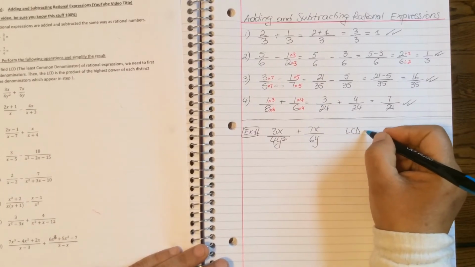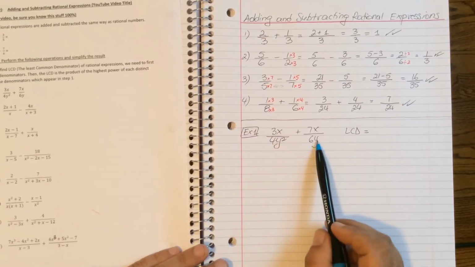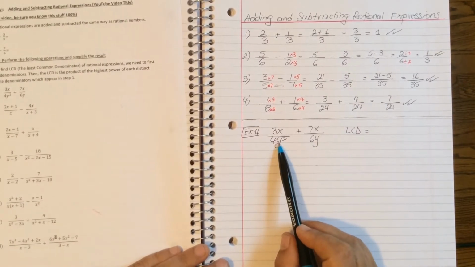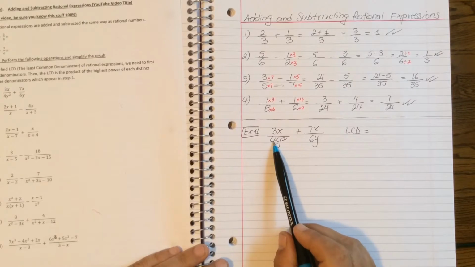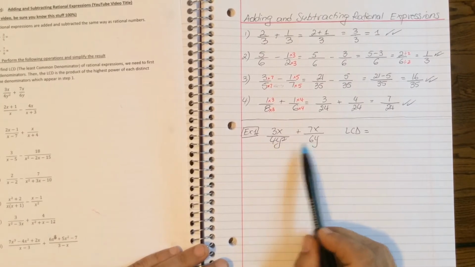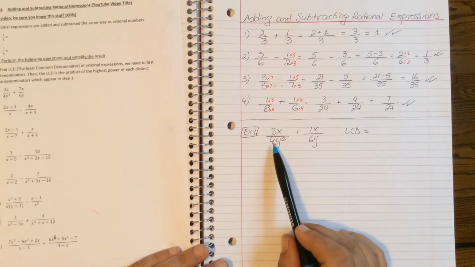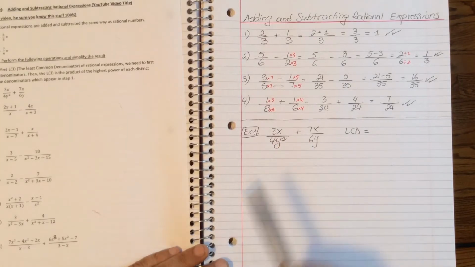So what is LCD in this case? As we know, polynomials contain terms, and each term contains numbers and variables. For numbers, for the coefficient of the terms, it is easy because we know how to find the LCD of numbers.